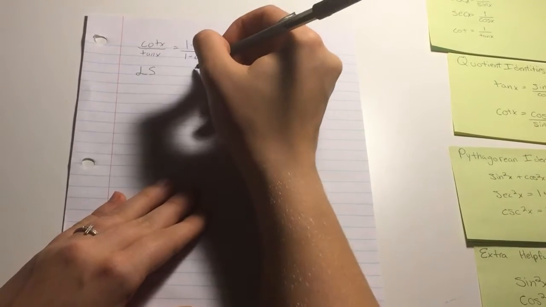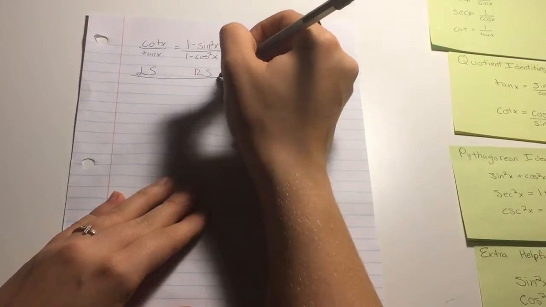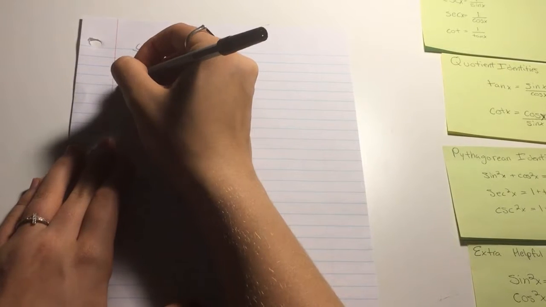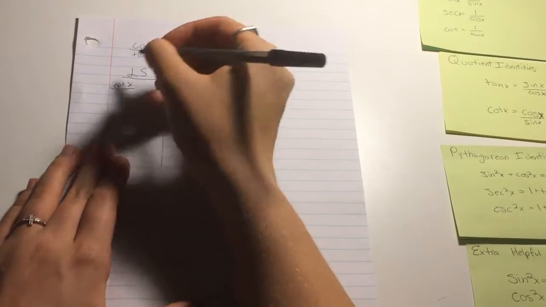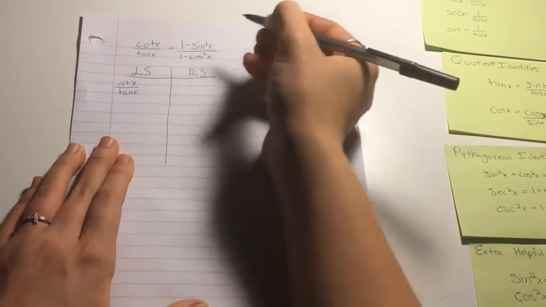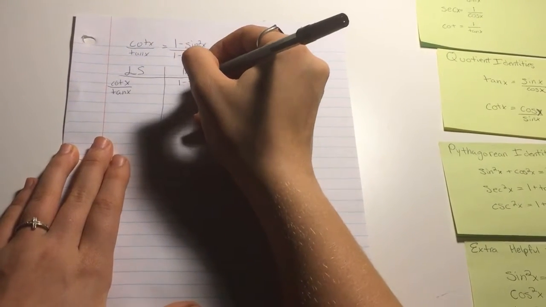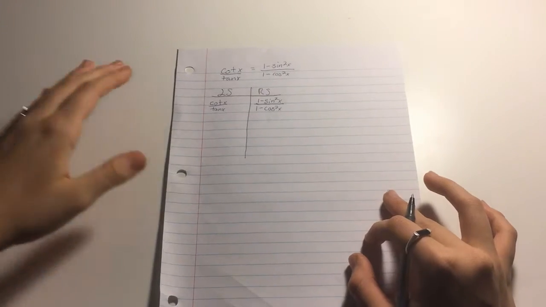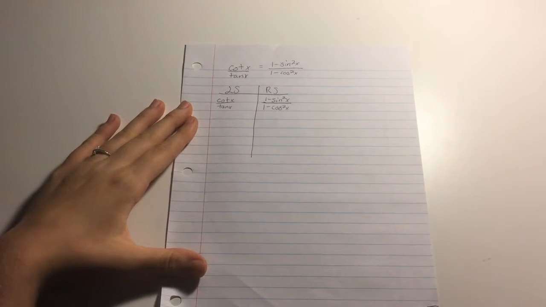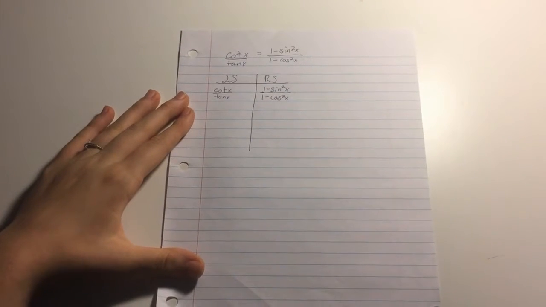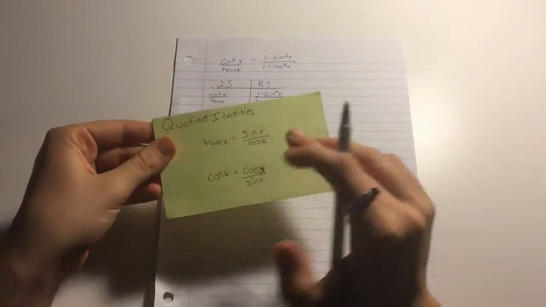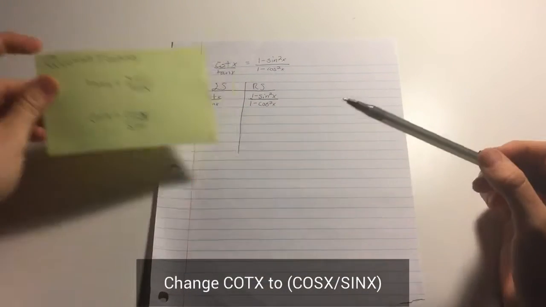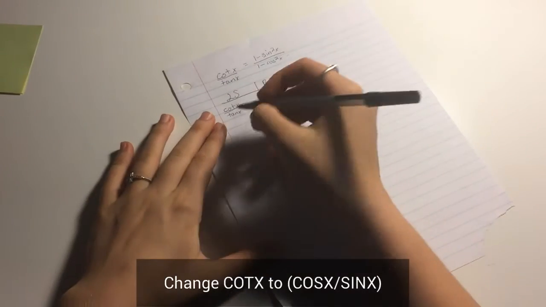So starting with proper form, we have the left side and right side and our dividing line down the middle. Our cotangent x over tan x is on the left, and 1 minus sine squared x over 1 minus cosine squared x is on the right. So from here, we're going to take our quotient identities, and we can see that tan x is equal to sin x over cosine x, and cotangent x is equal to cosine x over sine x. So that is exactly what we are going to do.